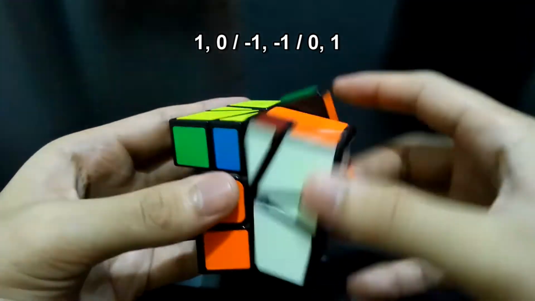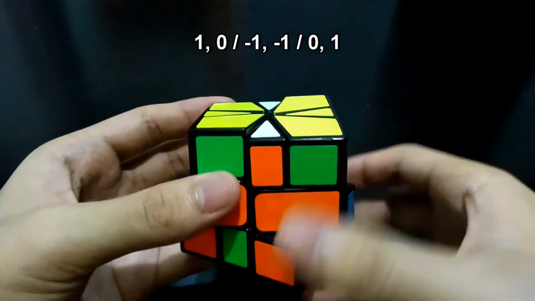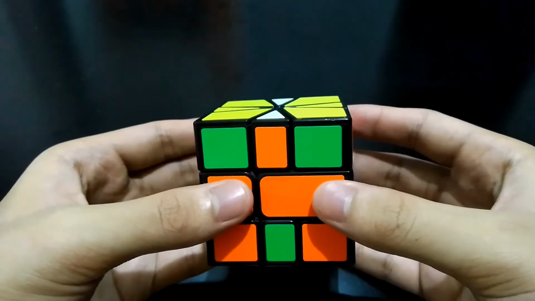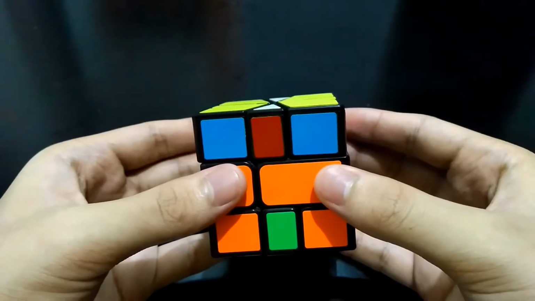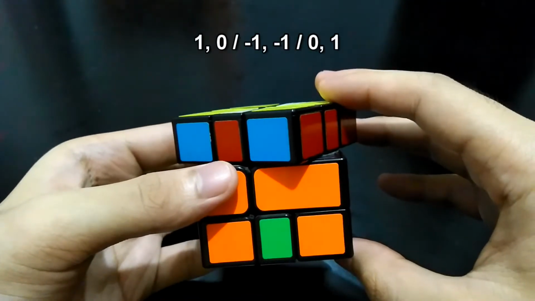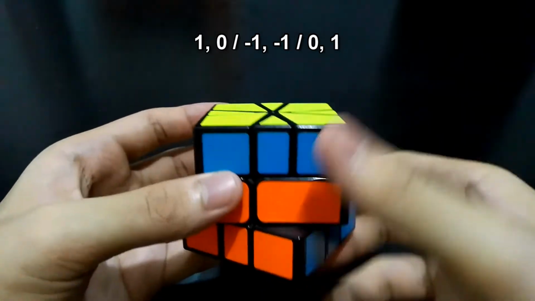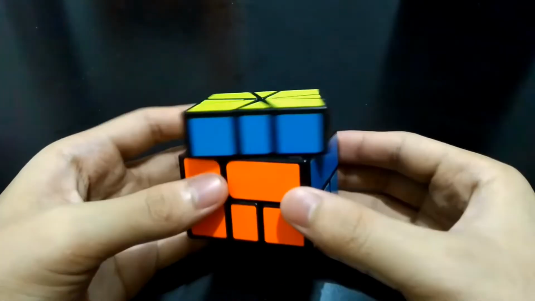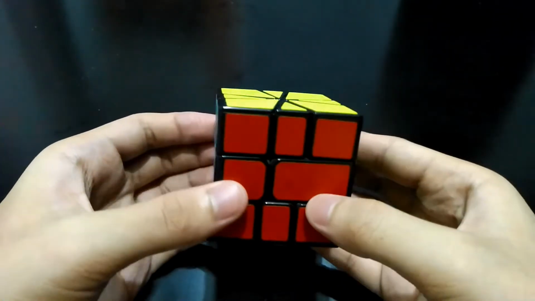+1 0 -1 -1 /0 +1. Turn the top side 180 degrees or 6 moves and do the same algorithm. +1 0 -1 -1 /0 +1. That's it. Now it's already solved.